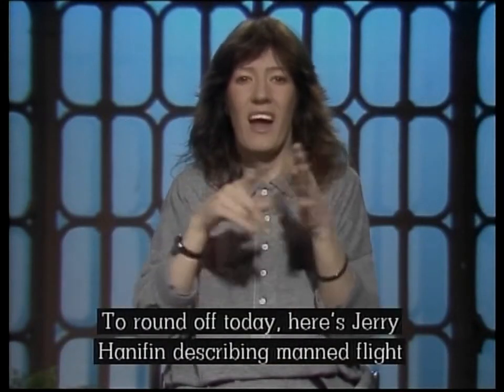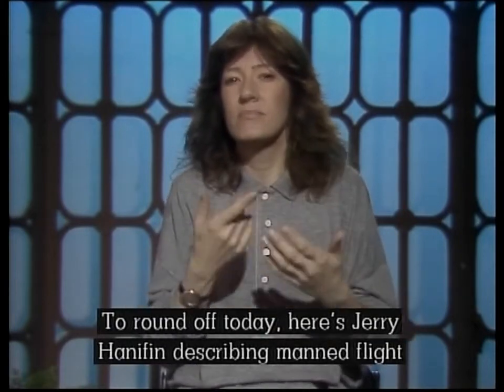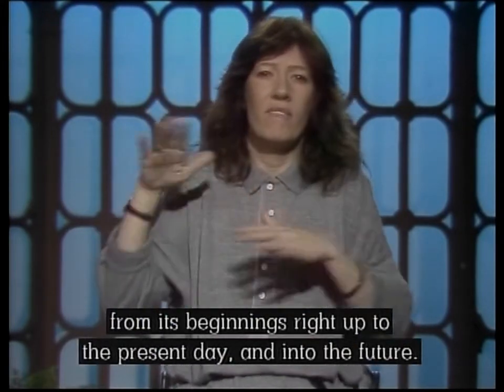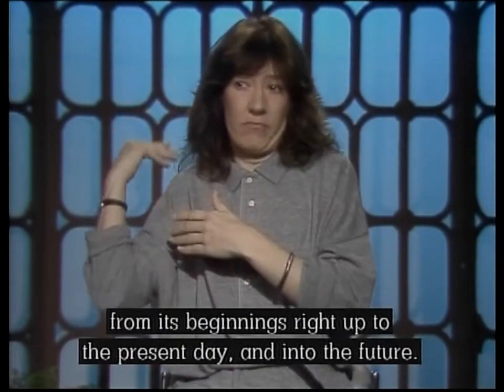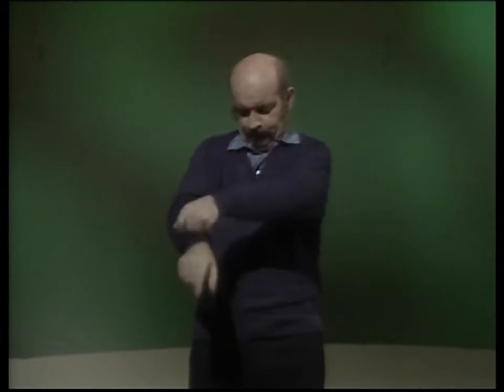Now, to round off today, here's Jerry Hanafin describing the history of manned flight from its earliest beginnings right up to the present day and into the future. Long, long ago, when men wore beards, they would walk along and watch birds in flight. They'd watch the small birds flying around in flocks and see big birds flying through the sky, flapping their wings and then riding on the air currents. They'd watch a bird land and see how it landed, slowing down by pushing its wings forward against the air. And of course, man began to think about the possibility of flying himself.